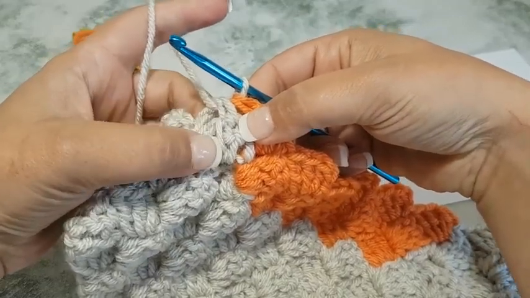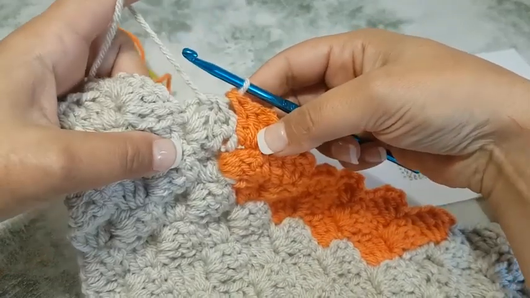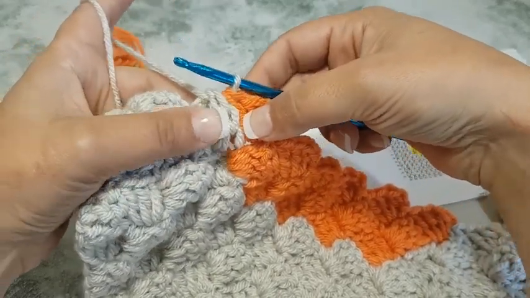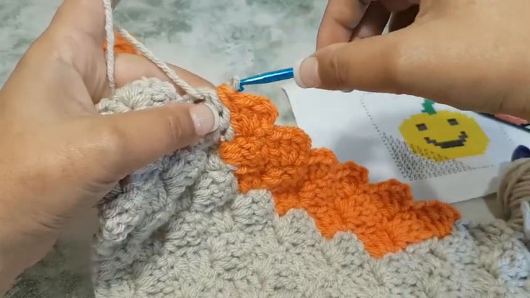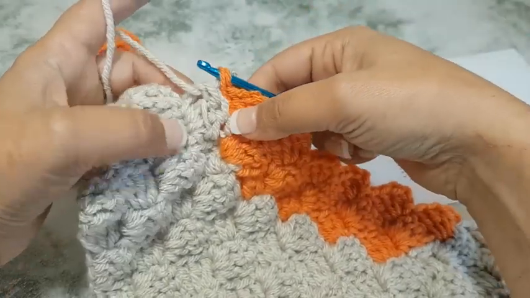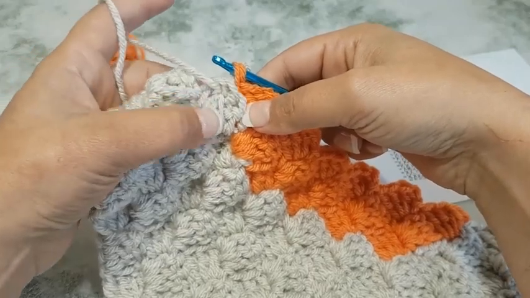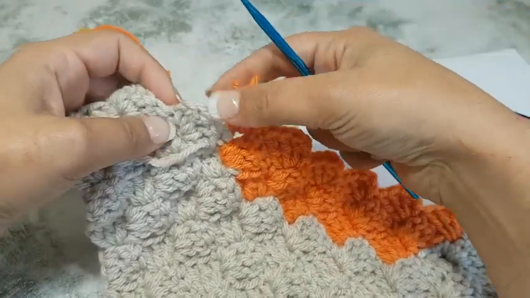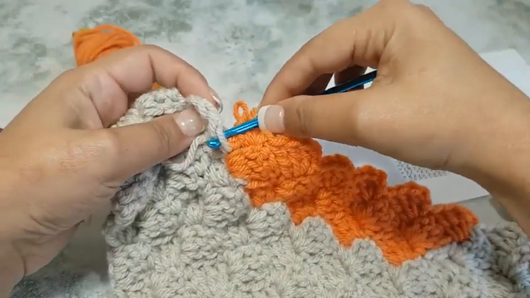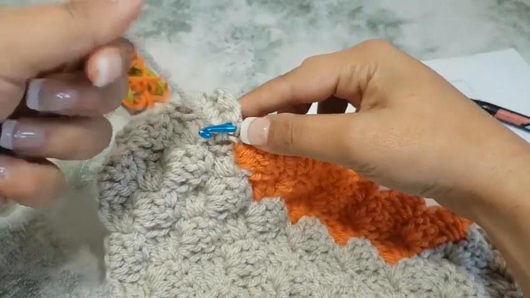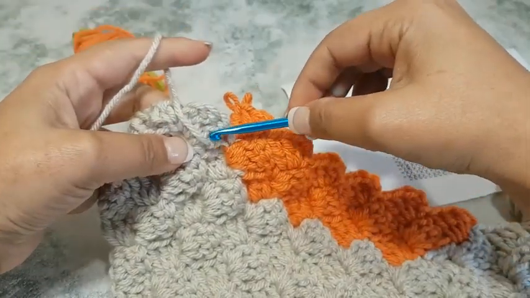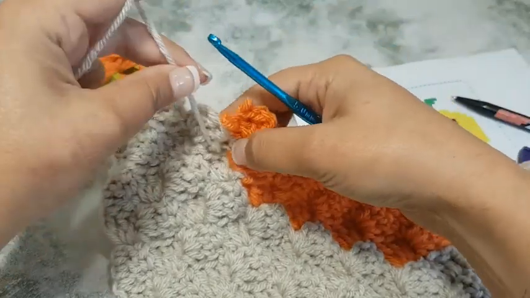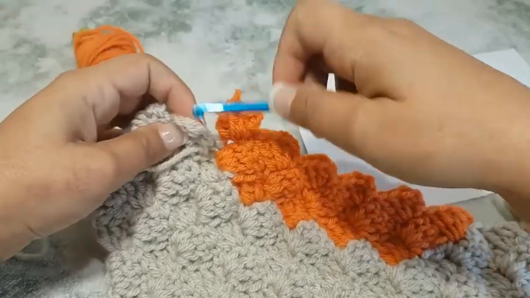But then you will see the transition right here on this side. I don't really like that. You can see it if you really look, and I don't like that, especially when you have a lot of color changes. You'll have a lot of squares with this transition. So the way I do it is take my hook off the orange loops and slip stitch through all these 4 stitches here and bring the yarn to the top of the square.